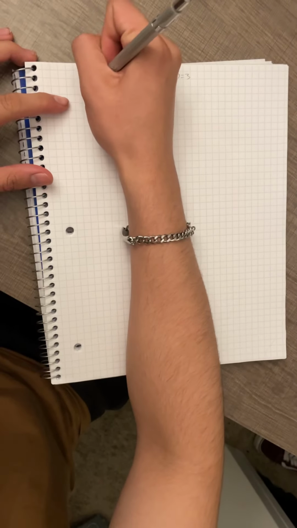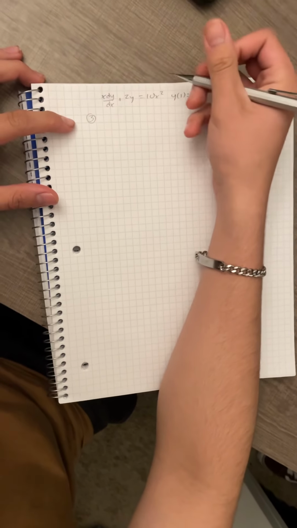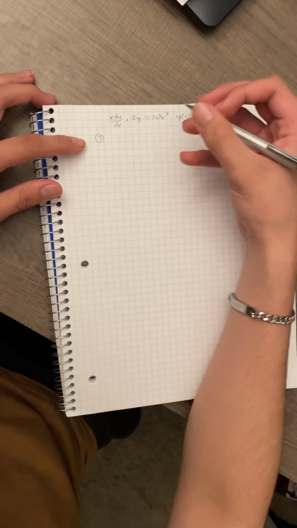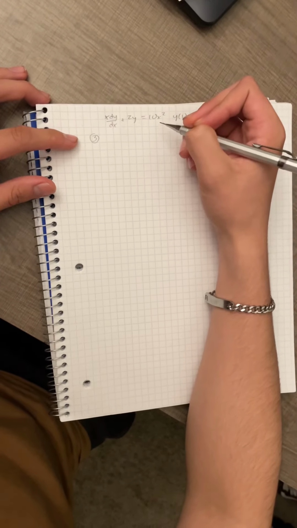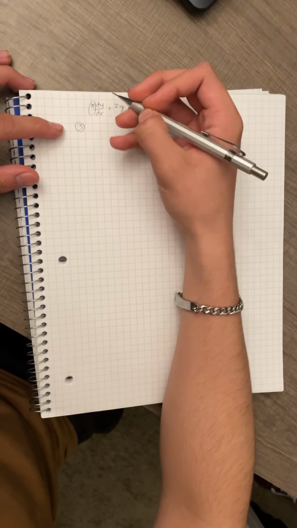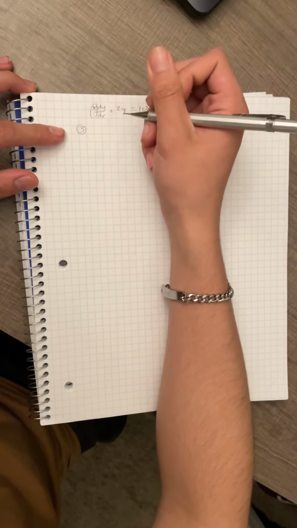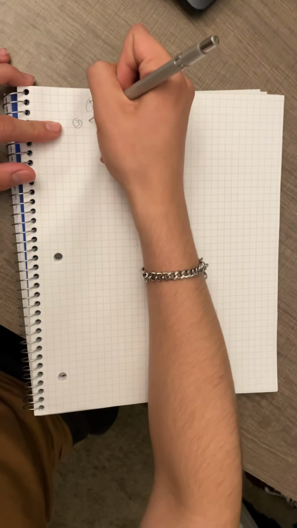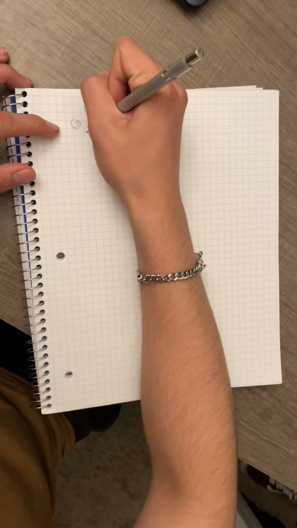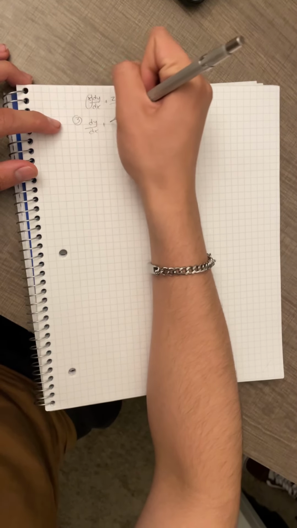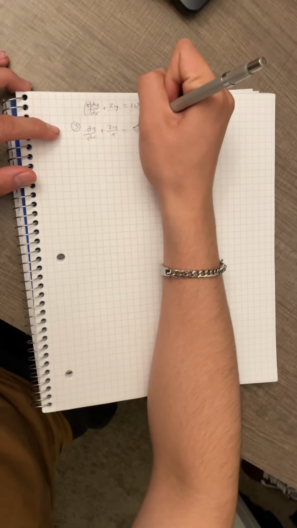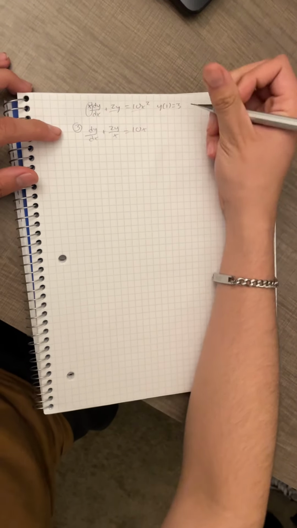Alright, so this is problem number 3 from the lab. The first step would be to put the equation in standard form. To do that, we have to get rid of this coefficient right here, so we divide all the terms by x. This would be dy/dx plus 2y over x equals 10x.